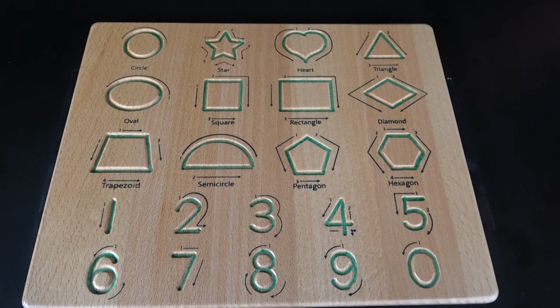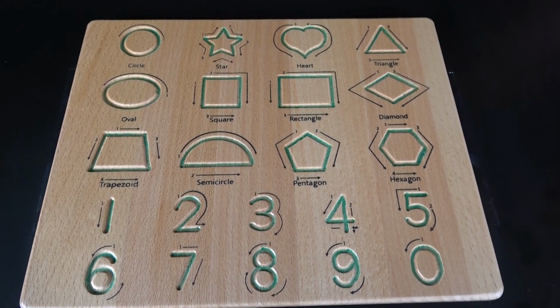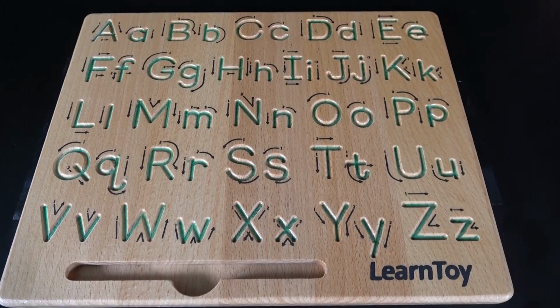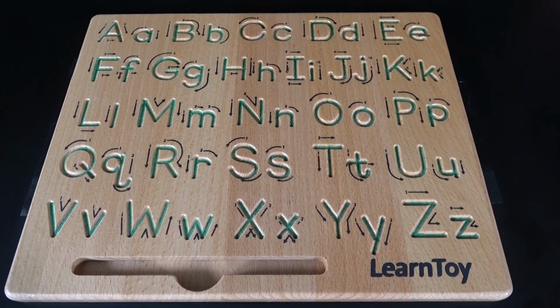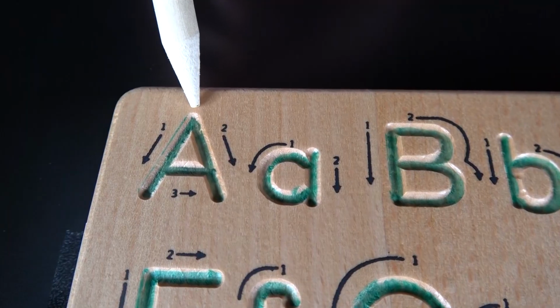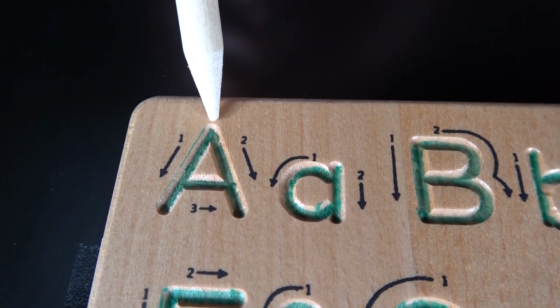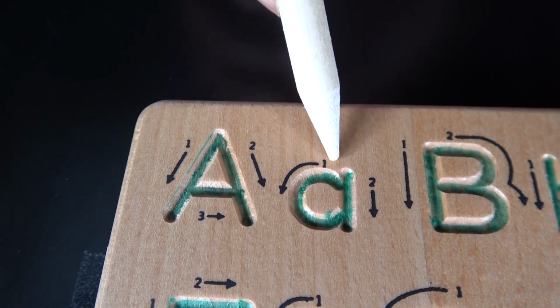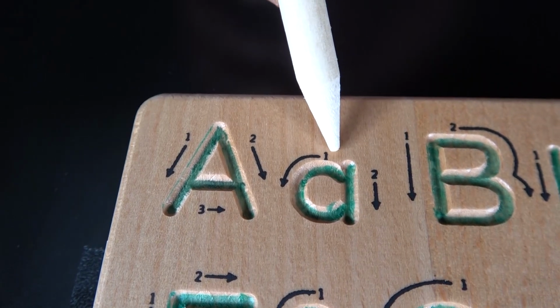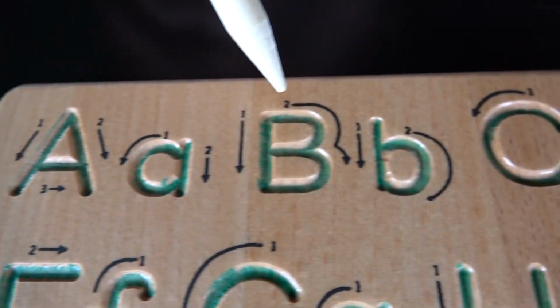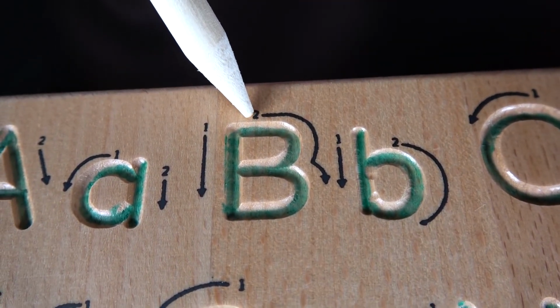Wow, we did it! We have learned numbers, shapes, and letters. We will make sure you remember these uppercase and lowercase letters. Do you remember what letter is this? It is uppercase letter A. Do you remember what letter is this? It is lowercase letter A. Do you remember what letter is this?